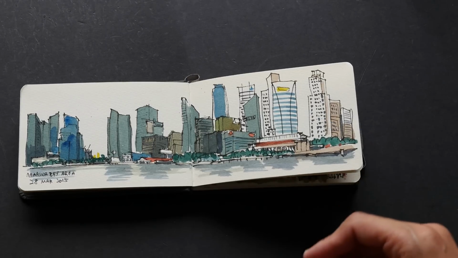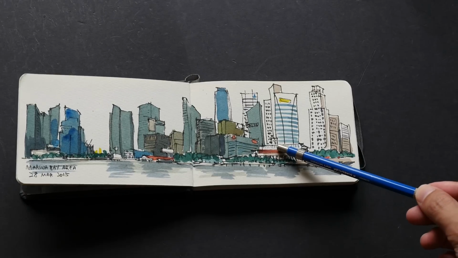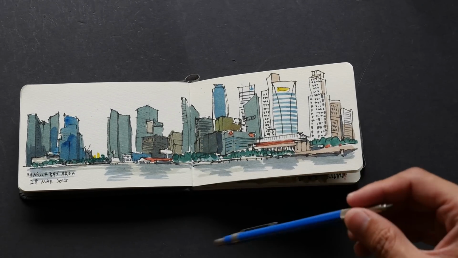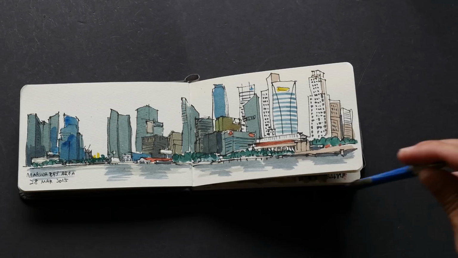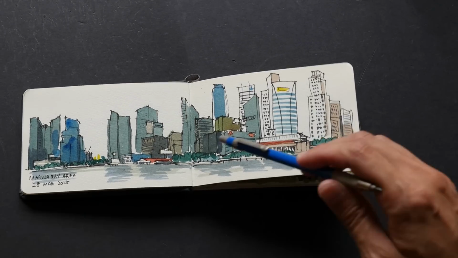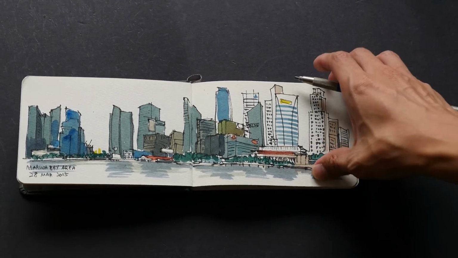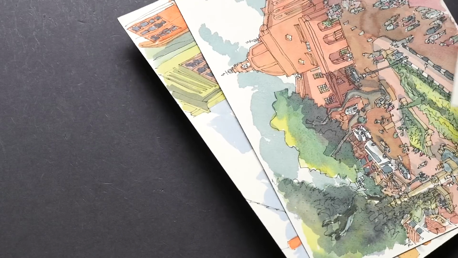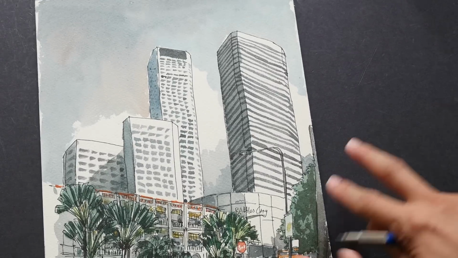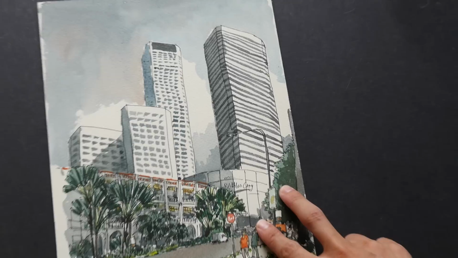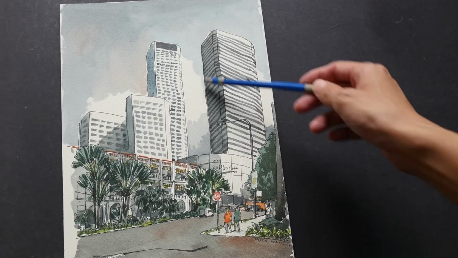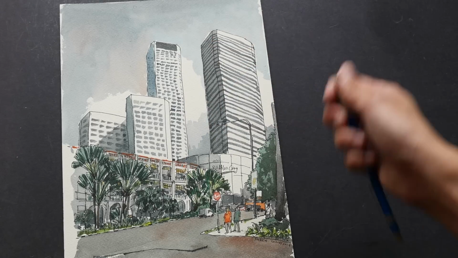So sometimes if you get too caught up with the details, maybe you want to start out by practicing just drawing the general shape of the building without any windows, decorations, or stuff like that. That will help you practice getting the shapes correct and the proportion correct. This is almost the same example. Height of the tall building will determine the height of all the other buildings.